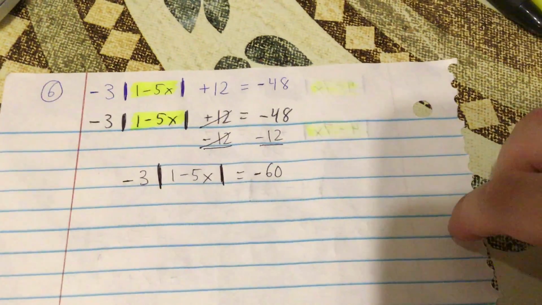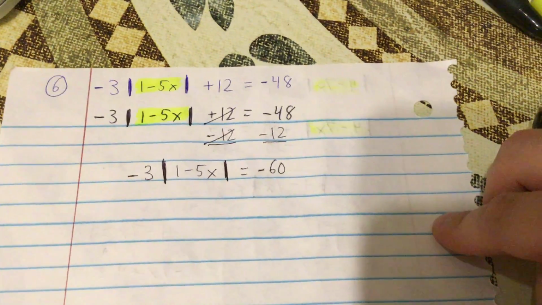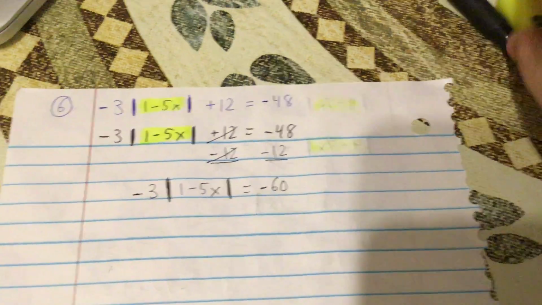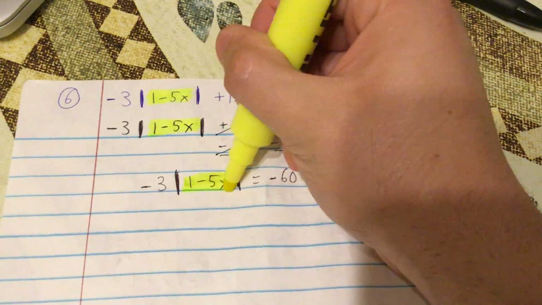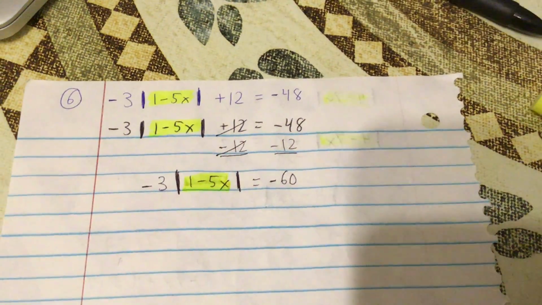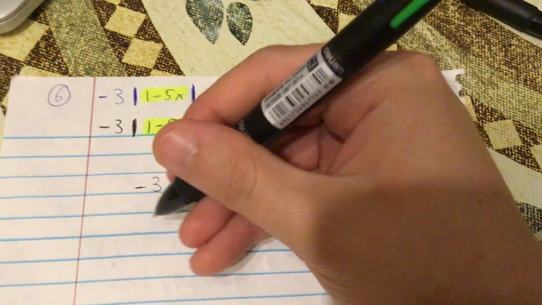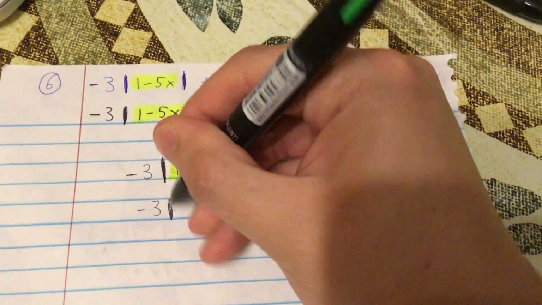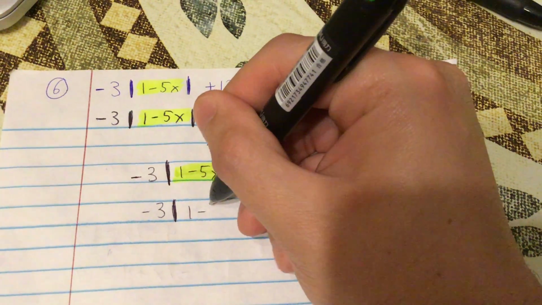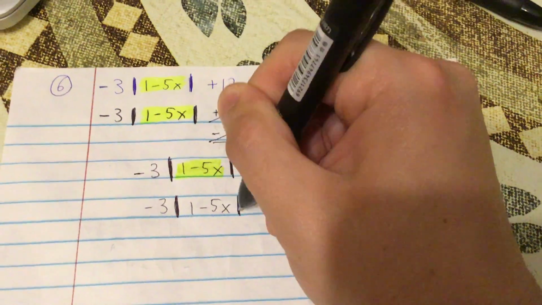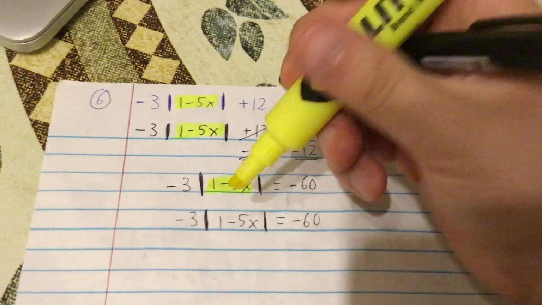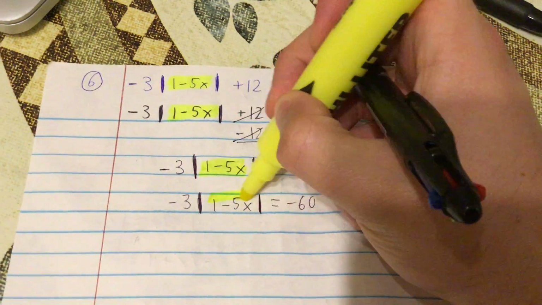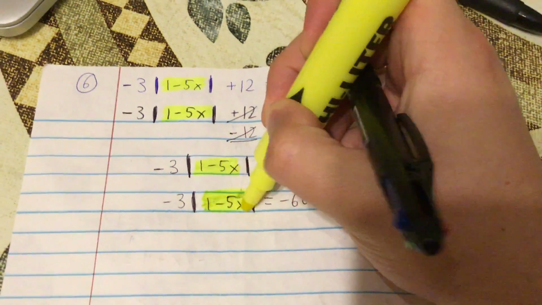Are the bars isolated now? No, I've still got the bars multiplied by negative 3. So now, negative 3 times the absolute value of 1 minus 5x is equal to negative 60. So I'm going to divide both sides of the equation by negative 3.